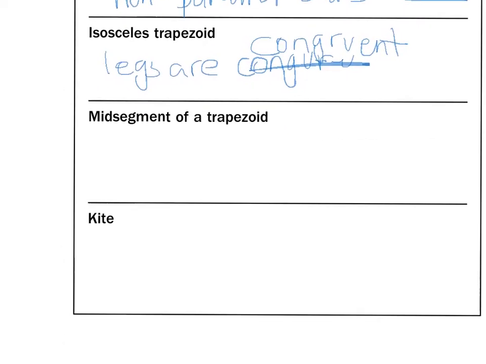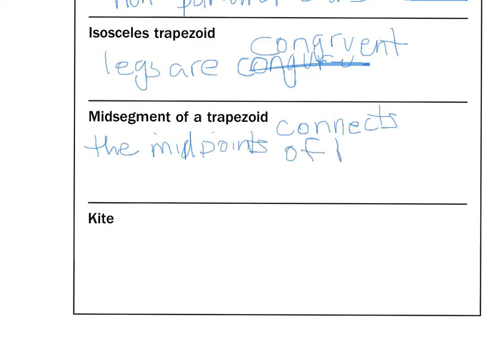The midsegment of a trapezoid connects the midpoints of the legs. So if this is a midpoint and that's a midpoint, this would be called the midsegment.